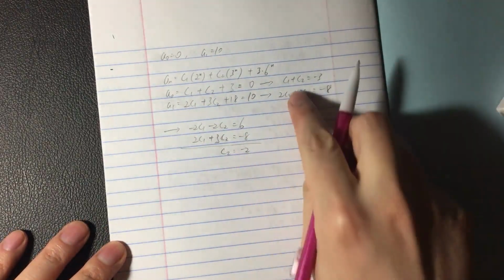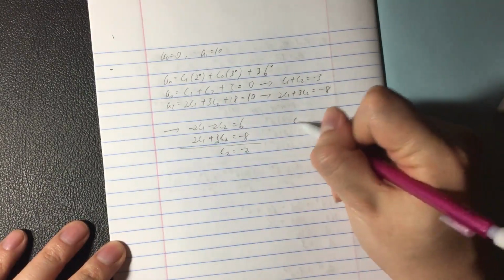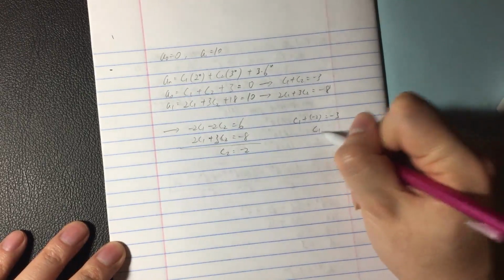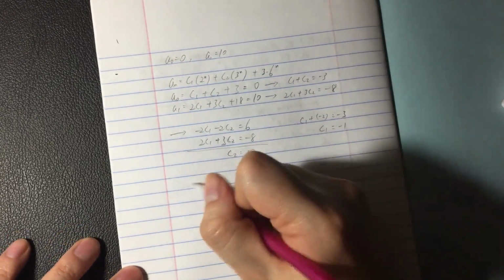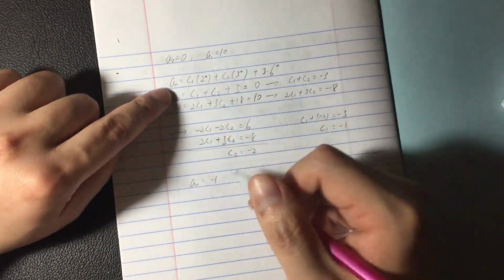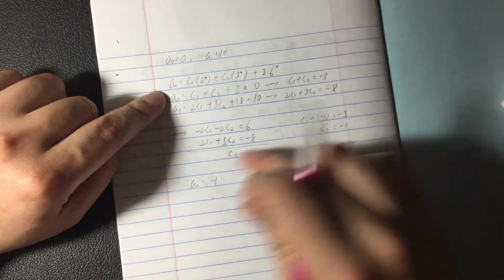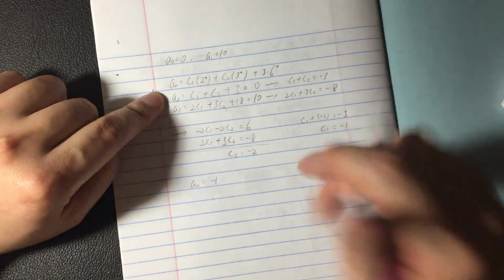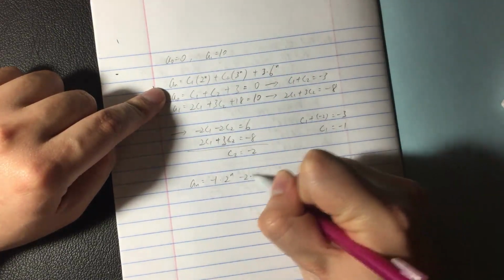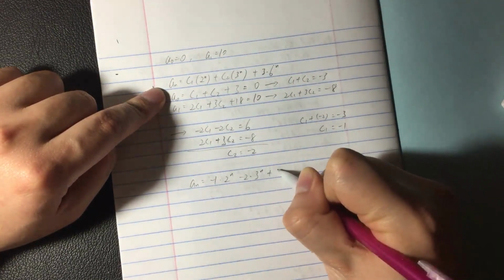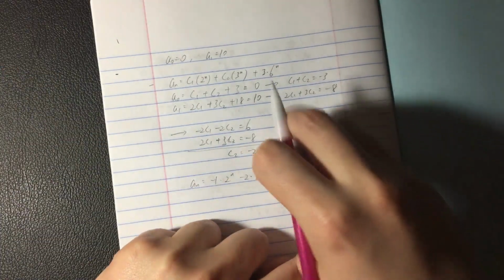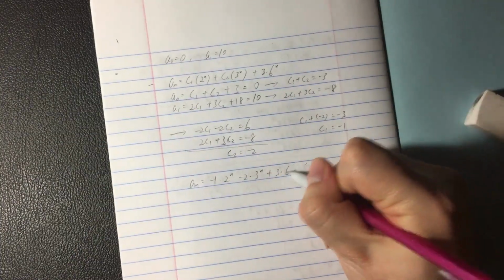Once I know C2, I can substitute it to find C1. C1 plus negative 2 equal to negative 3. Add 2 to both sides, so C1 equals negative 1. Plugging C1 and C2 into the general solution, we get negative 1 times 2 to the power n minus 2 times 3 to the power n plus 3 times 6 to the power n. This is the solution to the recurrence relation.